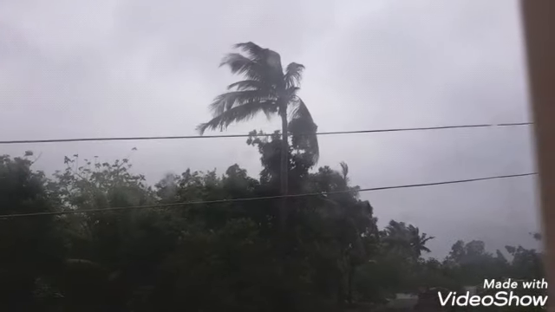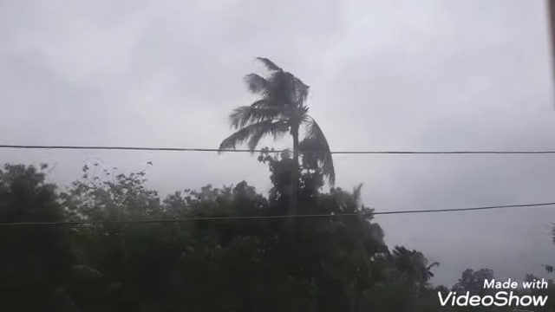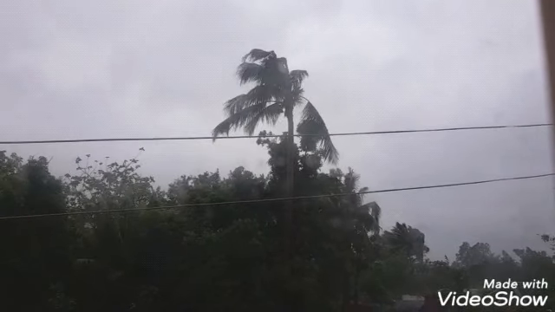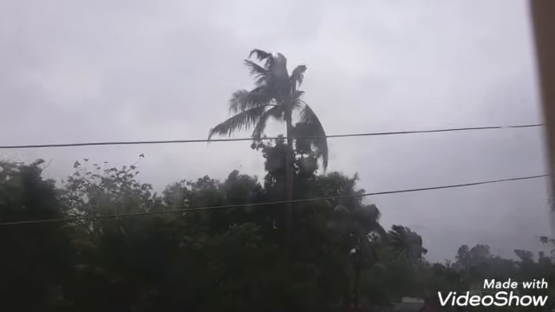Class 9 or whoever is watching my video, you can see outside how violently the storm has reached the coast of Odisha and West Bengal. The storm is Amphan. It has hit our place in Hooghly district. Right now I am sitting on my balcony and trying to show you how vigorous the storm is.